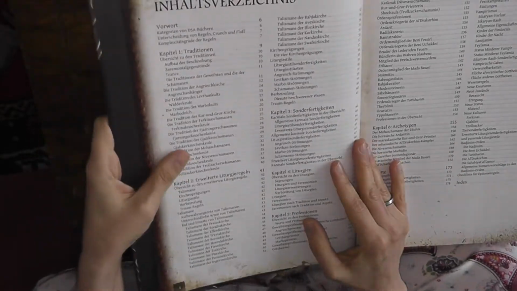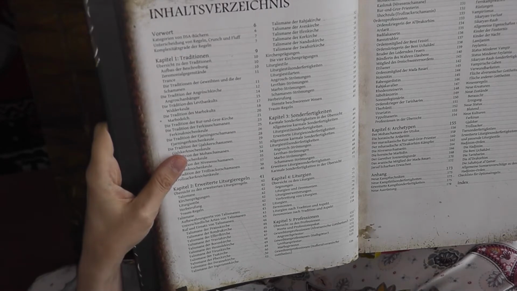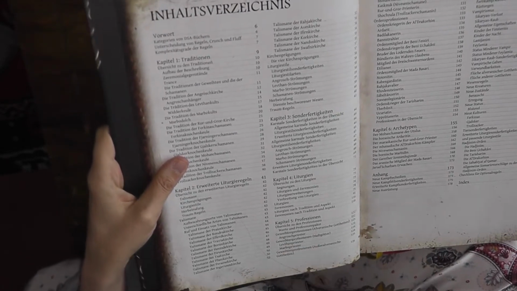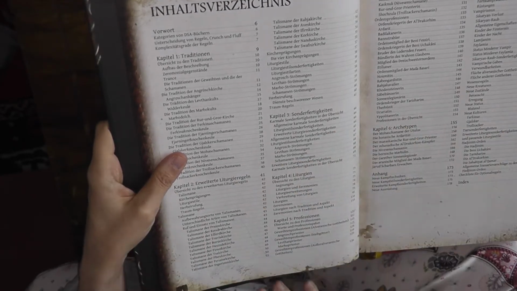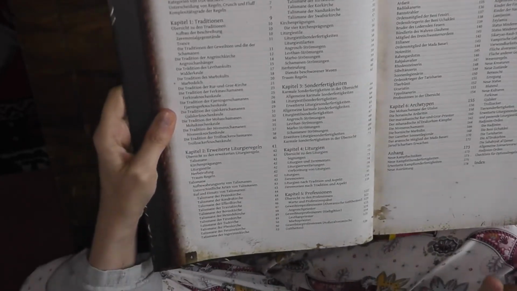It's a very interesting idea and concept, and they believe in reincarnation, and they also believe that everyone is man and woman. So it's a very interesting concept.